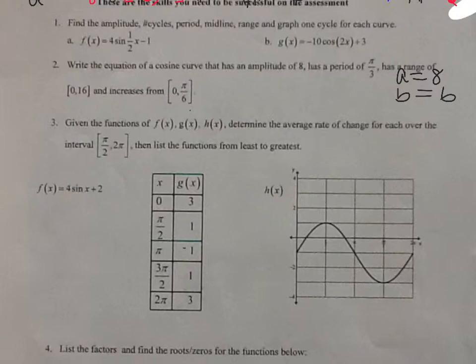Okay, we also have the range, it's going from 0 all the way up to 16, so I need my midline. My midline would be right in the middle, which is going to be 8. All right, so that'd be y is equal to 8.